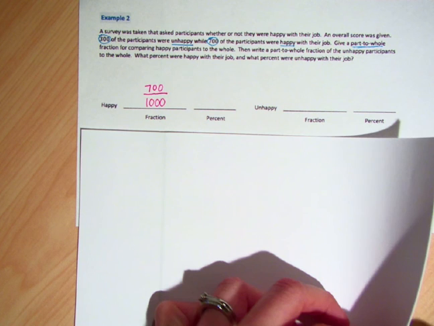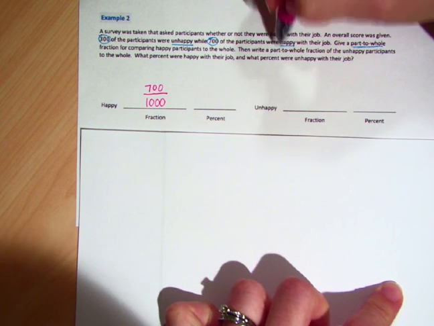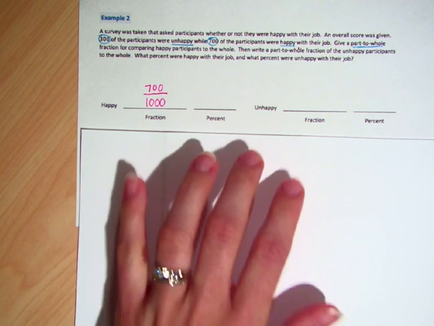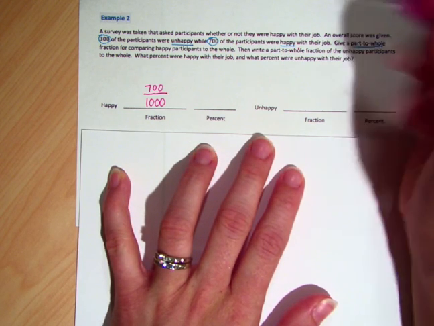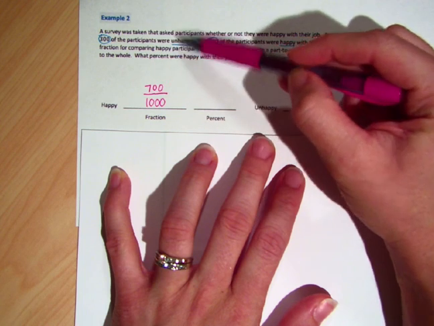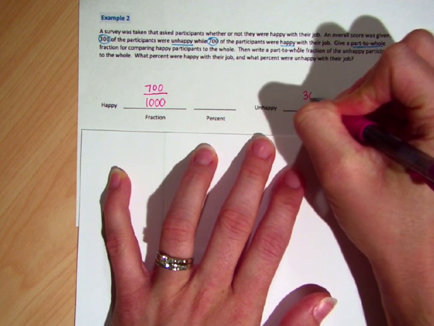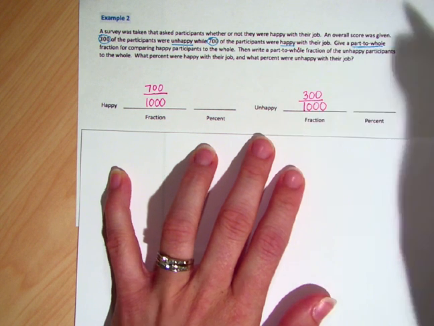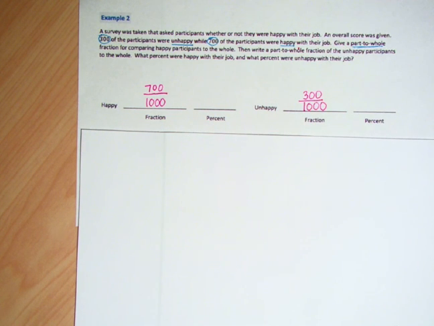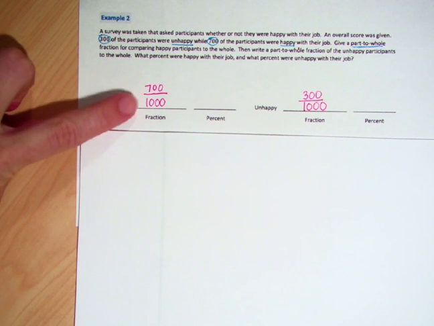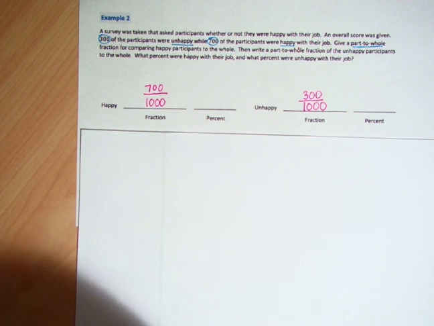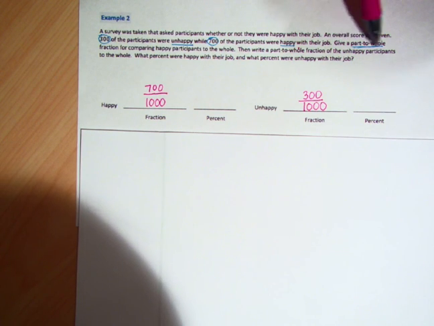participants. Then write a part to whole fraction of the unhappy participants. So my unhappy were 300. So 300, my whole is still 1,000. So now I have my fractions that I wrote. So part to whole, kind of like a ratio. Part to whole, part to whole.